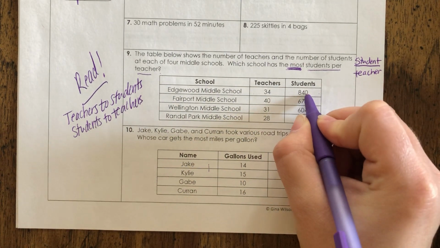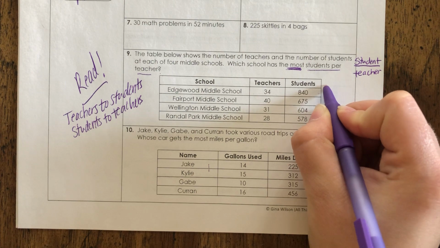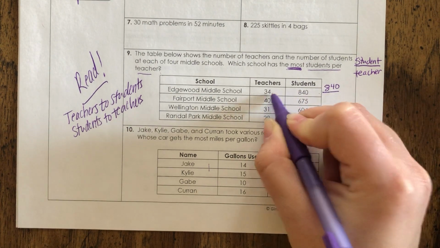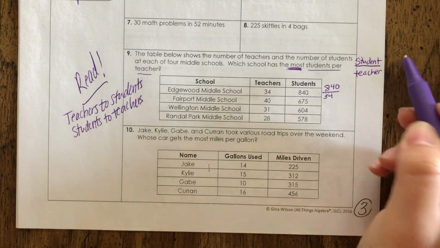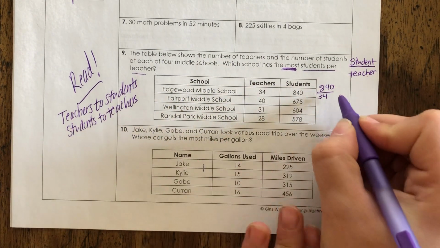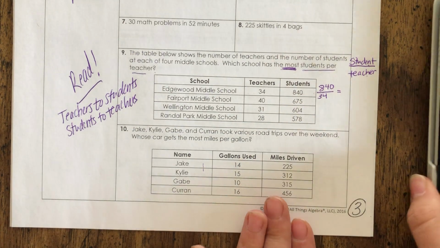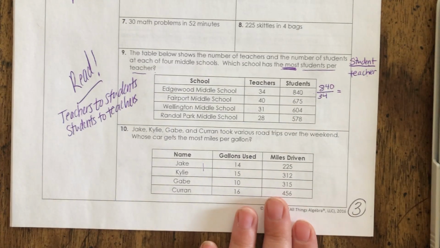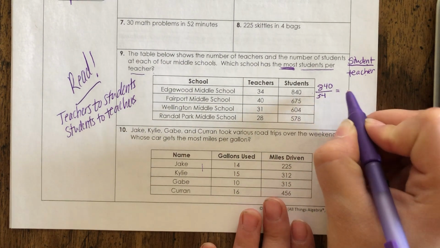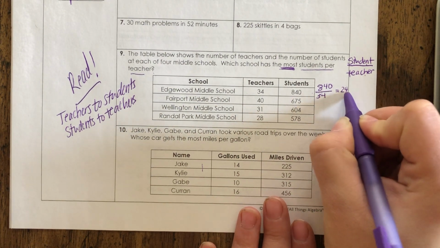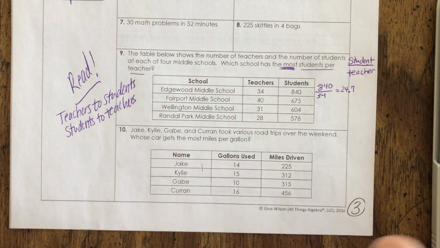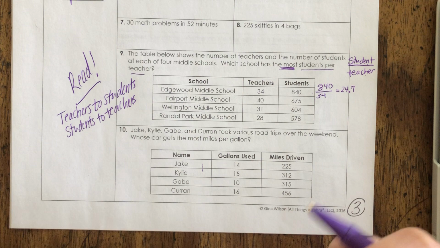So I'm going to start with the first one. And when we're setting this up, we're going to do 840 over 34. And I can prove that. 840 students, 34 teachers. And when I type that into my calculator, 840 divided by that 34 is going to be 24.7. It doesn't work out perfectly. We're going to kind of leave it there for right now. And then we're going to go on to our next one.